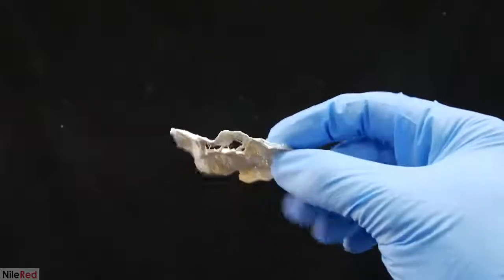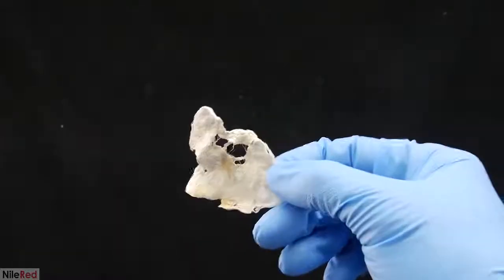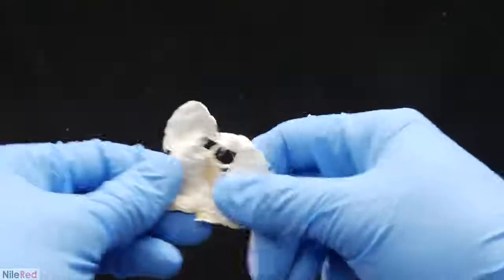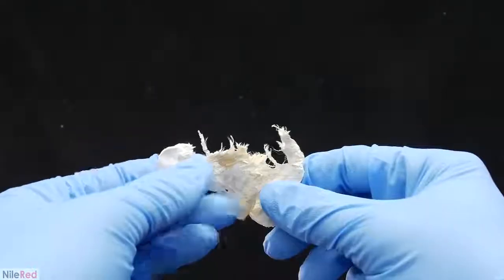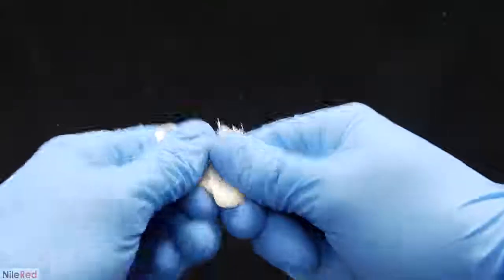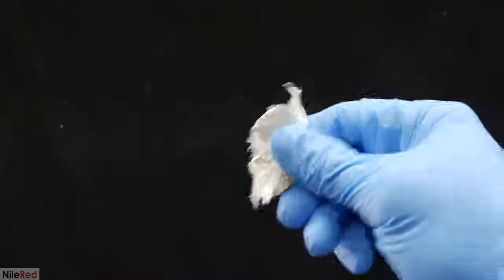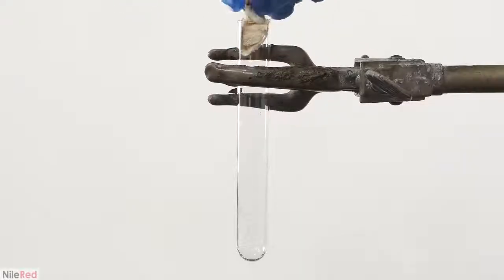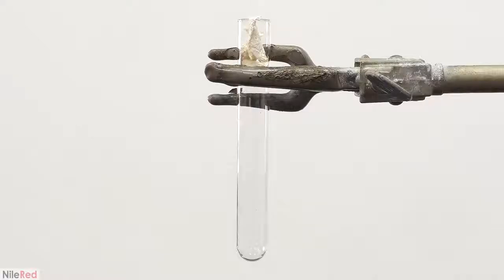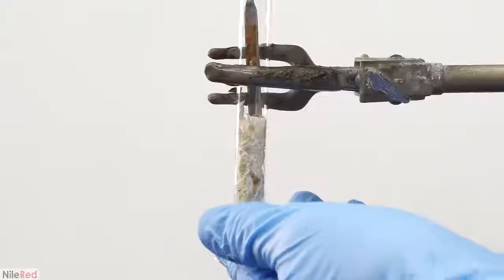When I came back, I had some nice and dry nylon with a mass of about 0.75 grams. It was a little bit tough, but still quite easy to break apart using my fingers. All of the nylon pieces were then shoved into a small test tube.